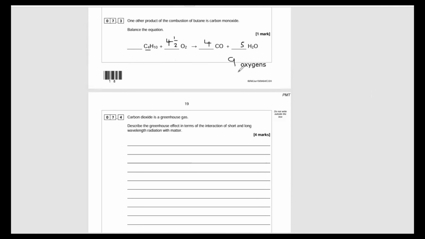Some people are like, I don't want to use 4.5. No, no. So if you don't want to use 4.5, multiply everything here by 2. So this, you'd put a 2 here, you put a 9 there, you put an 8 there, and a 10 there. But me, I like to use the fractions. Okay.